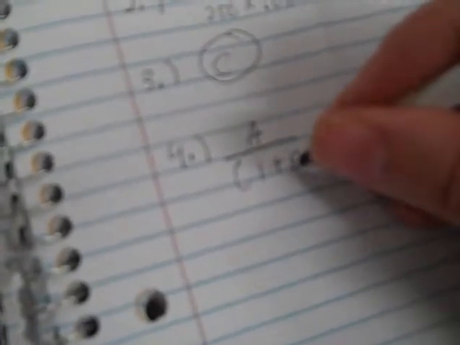It's A, that's what it's worth at the end, and then 1 plus R, and then to the T power, the number of years, okay? So A, we have $10,000, 1 plus, and then your rate for that is going to be 6%, so 0.06. And then they're saying 3 years, so to the 3rd power.